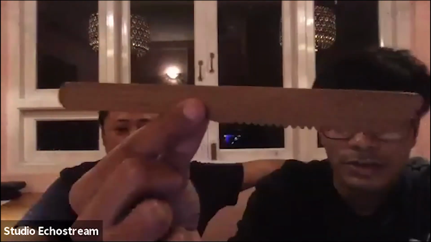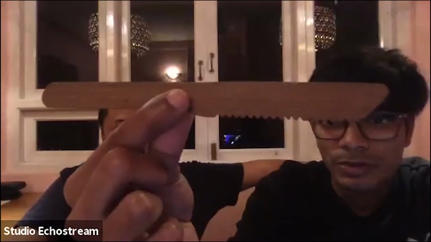Oh, wow. Same thing in the form of a teaspoon. This is also from solid bamboo. This is just form shape. There's no heat bending. The last one is a butter knife. It's also made from a sheet of bamboo.